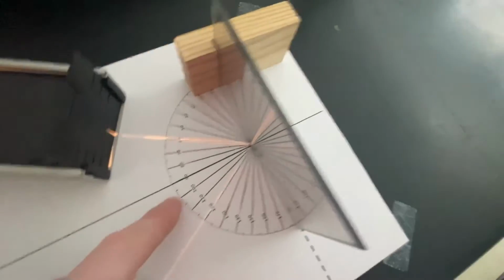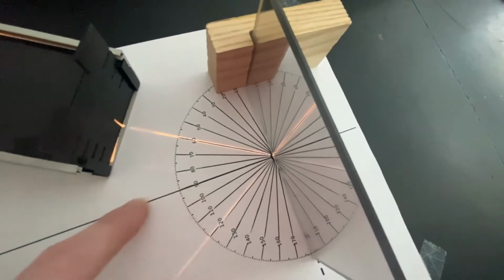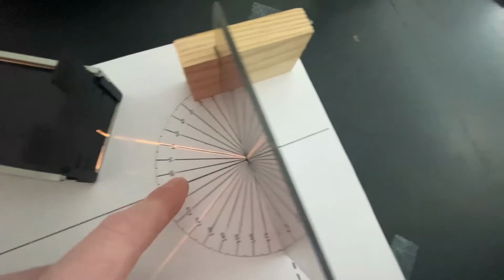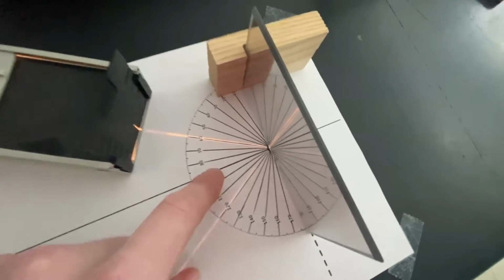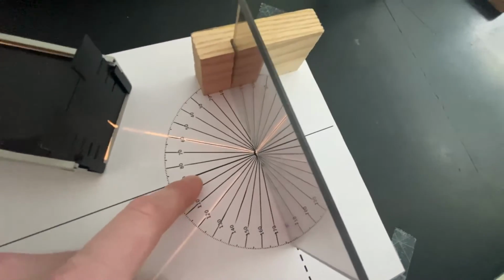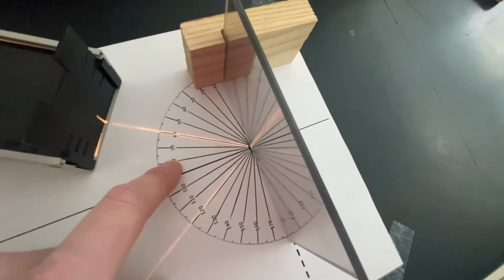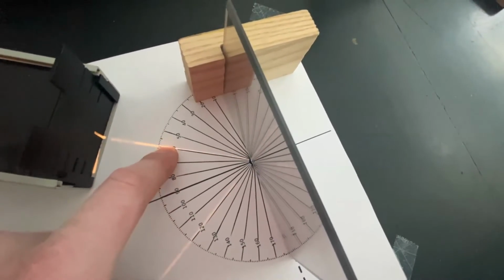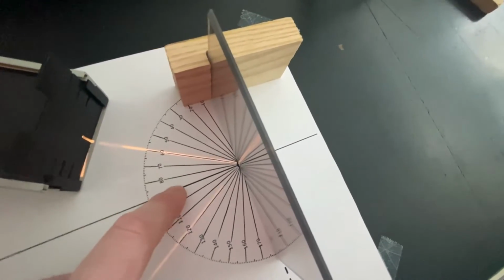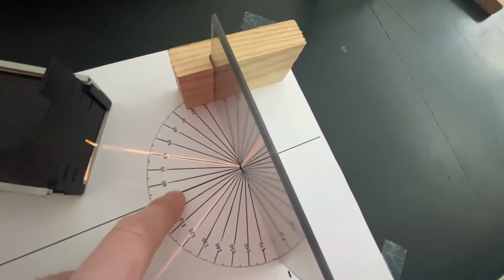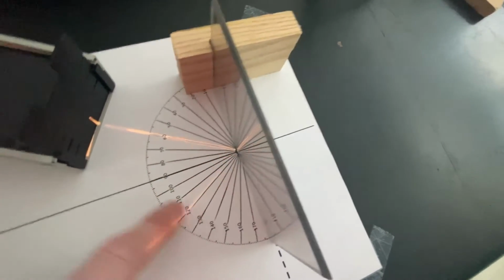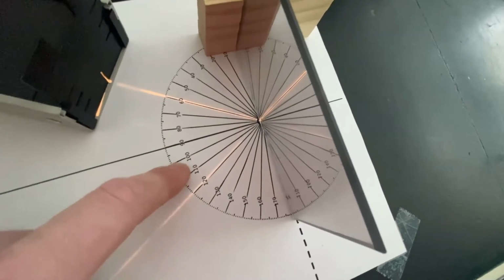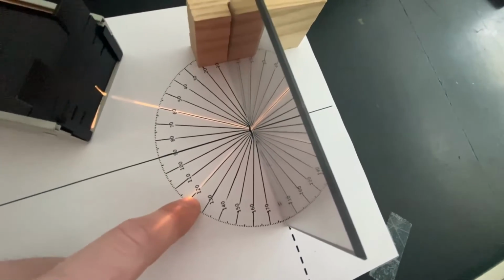But if we compare it to this normal line, the line that comes out at 90 degrees from the mirror, you will see that the ray that goes in is 10, 20, 30 degrees. So the angle from the normal of this ray is 30 degrees. And when it bounces back, if we count 10, 20, 30 degrees.